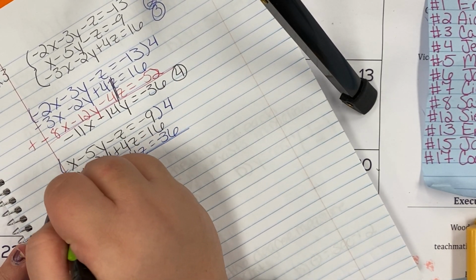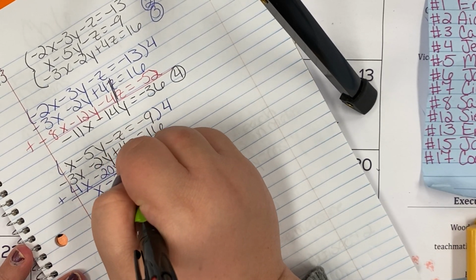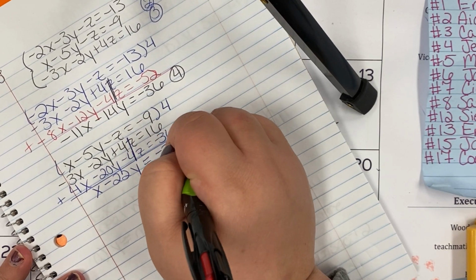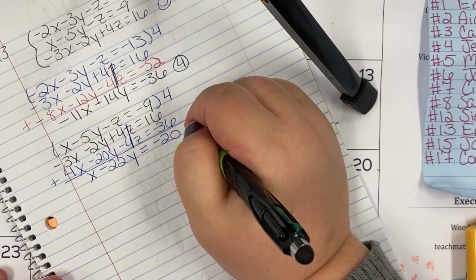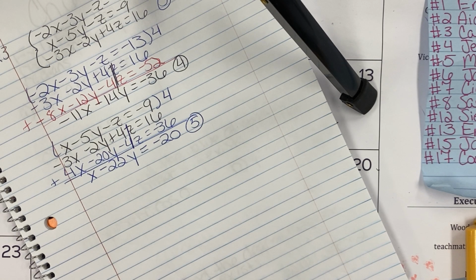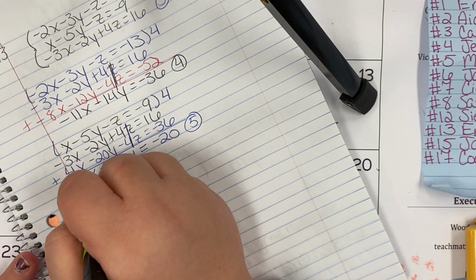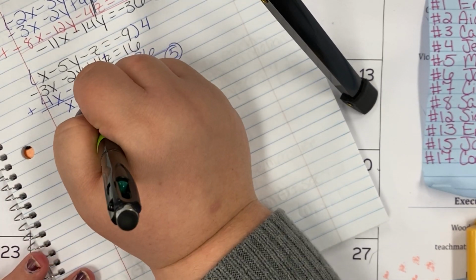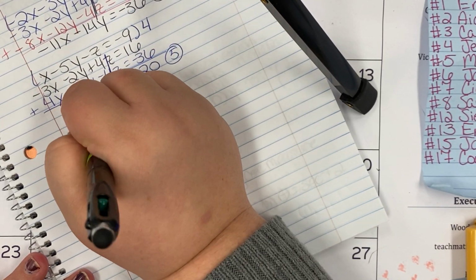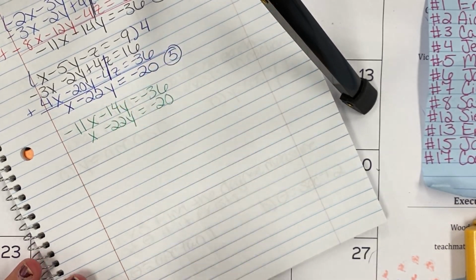And then adding those together, we get x minus 22y, and my z's are going to cancel, and that's going to equal negative 20. And that becomes equation 5. So now I want to combine equations 4 and 5. Equation 4 and equation 5. So negative 11x minus 14y equals negative 36. And x minus 22y is going to equal negative 20.